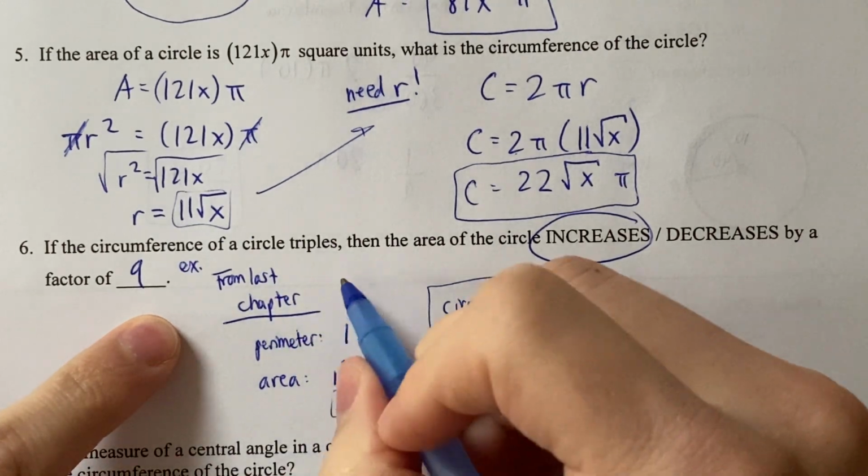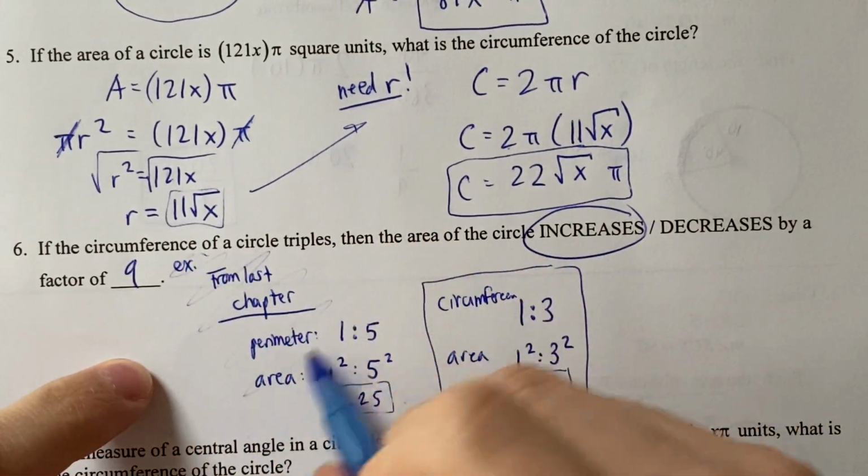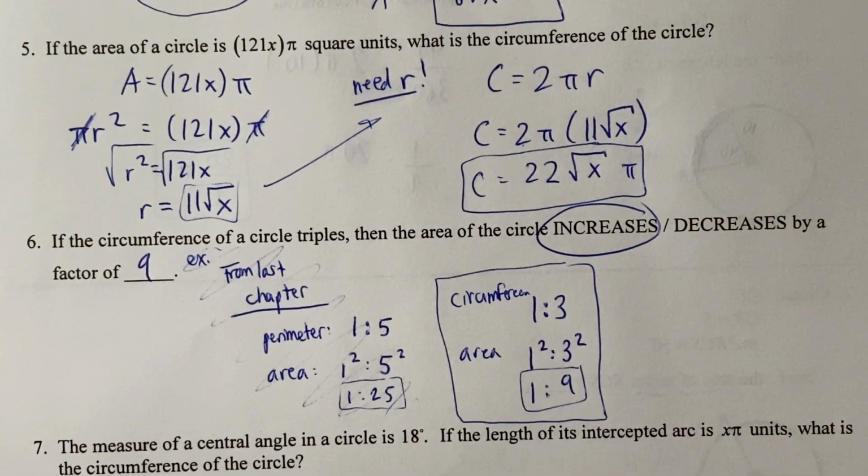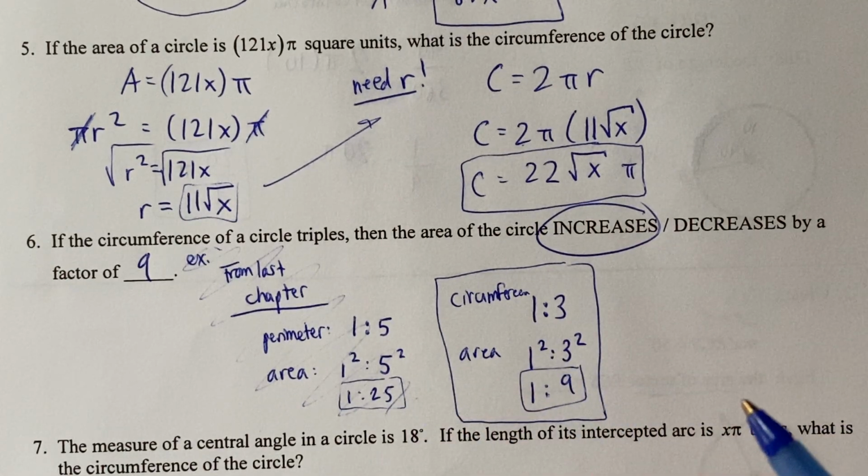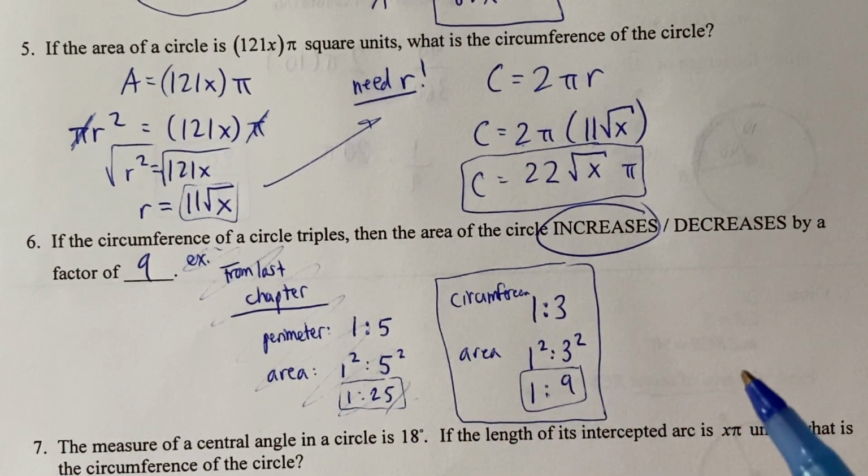So really, think about from last chapter. This is just a good example. This is not the answer, but it's a good example of how to approach a problem. If you want to, you could always just make up numbers and say, hey, if my radius is 2 and I plug it in, what would happen here and here? So you could always do that too.